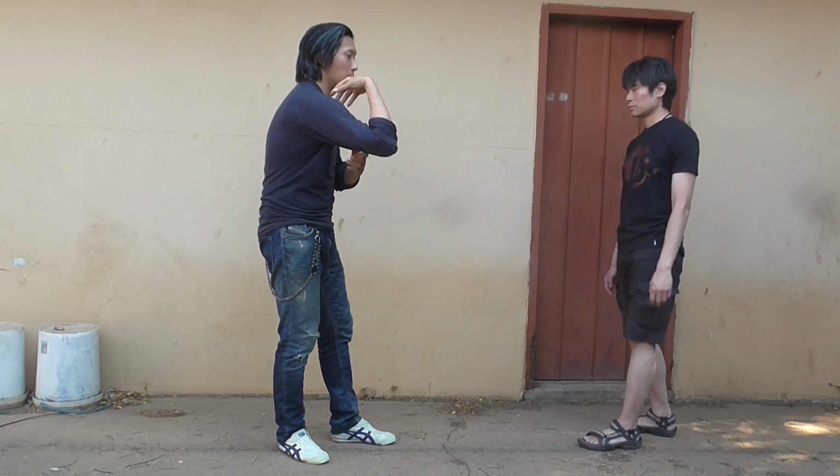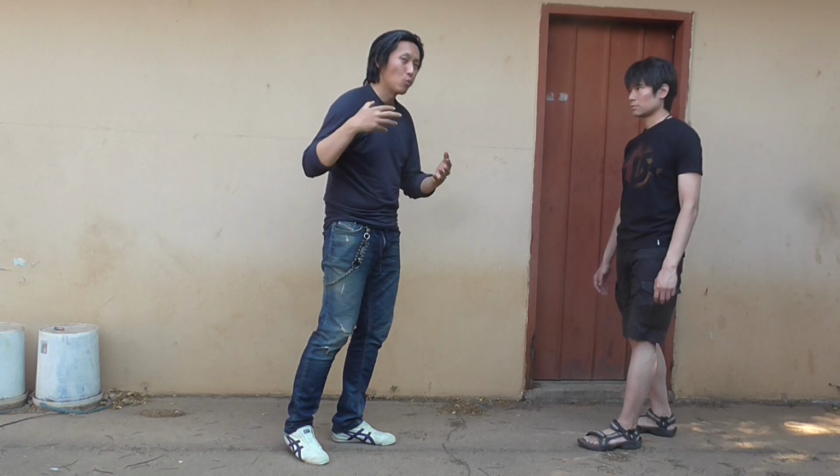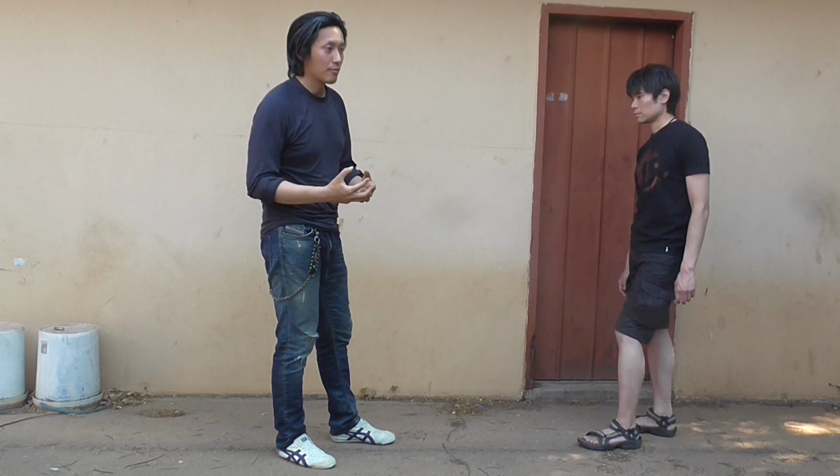And of course, this is only the opening. Now, why is it called opening and closing? Because closing is just as important as opening.